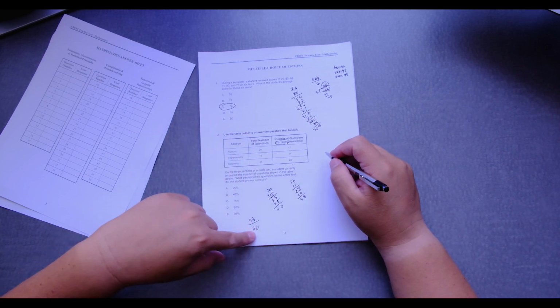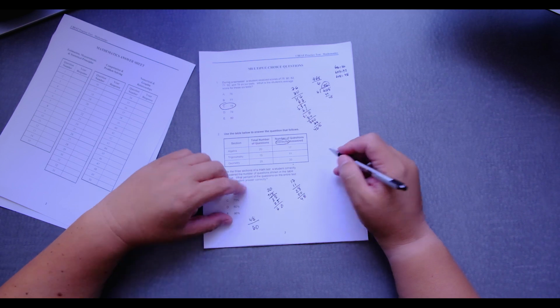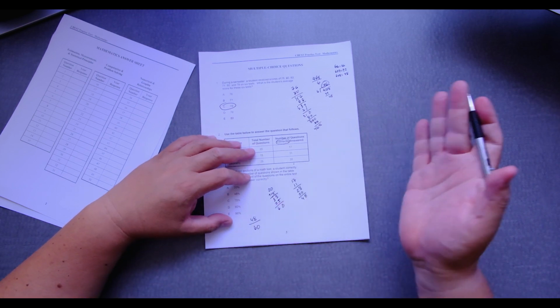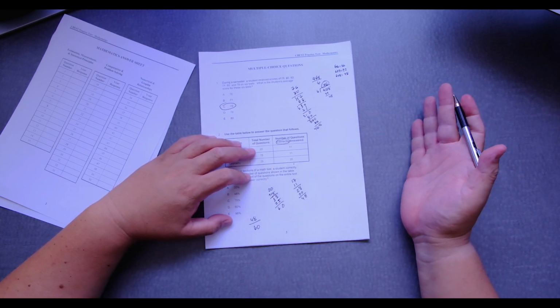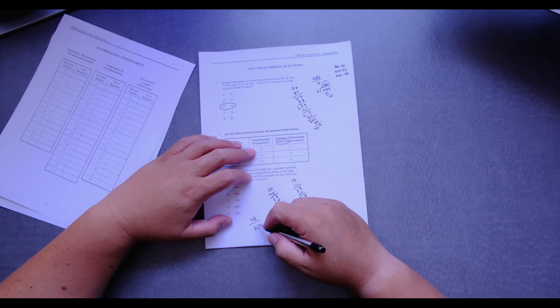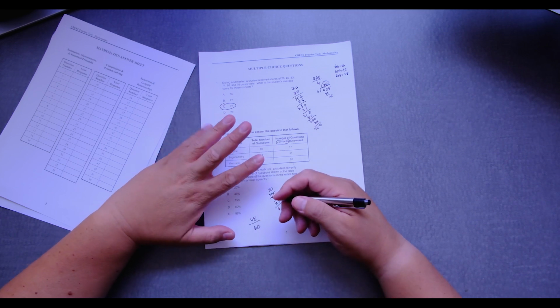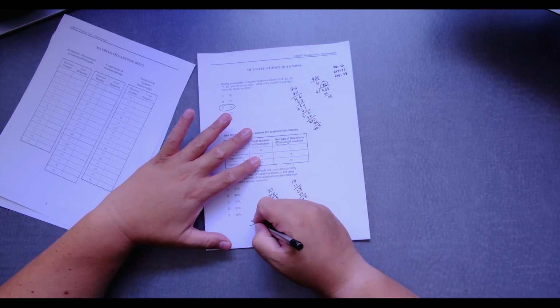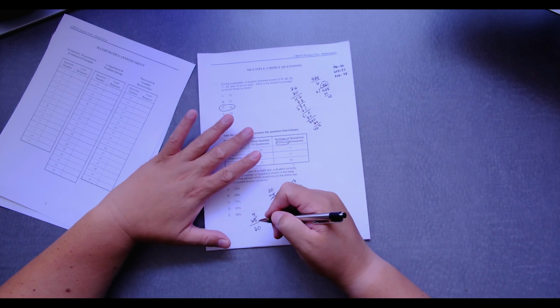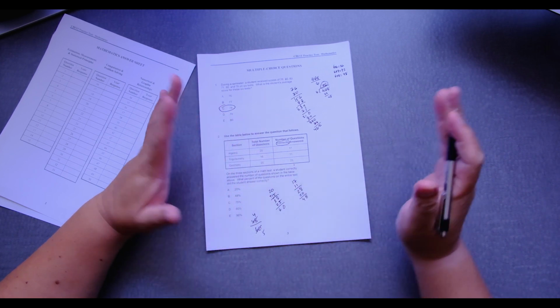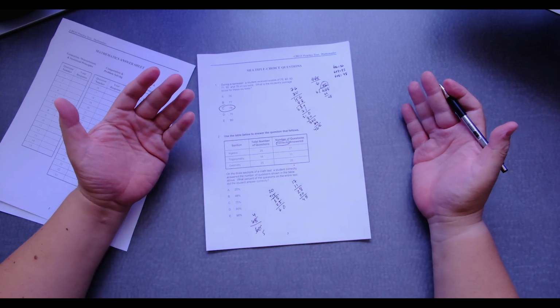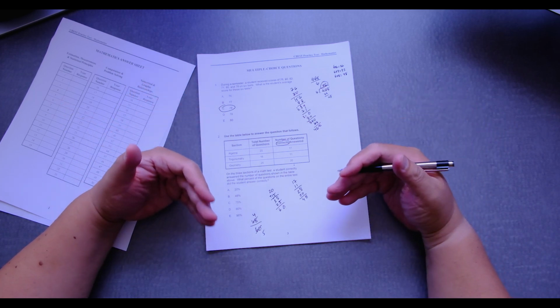You could divide this and then try to figure out what the percentage is. I think it's better to reduce, right? You can probably reduce it by 12s. 12, 24, 36, 48, 60. Because I know my multiplication tables, I was able to do that.